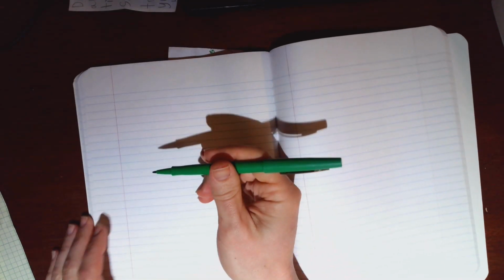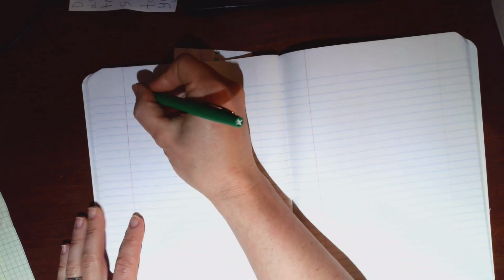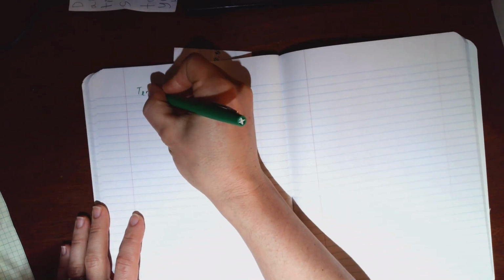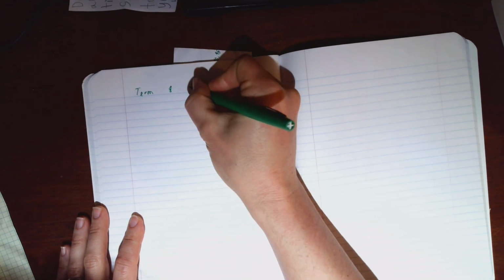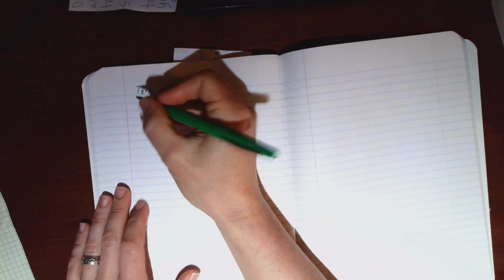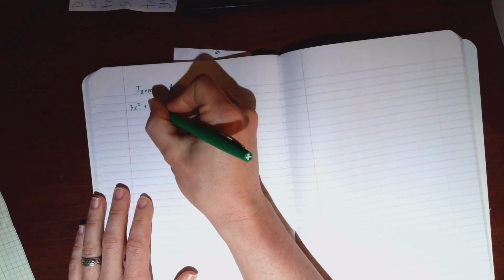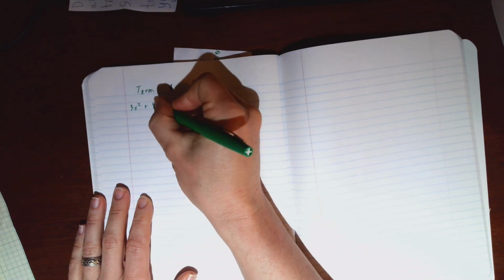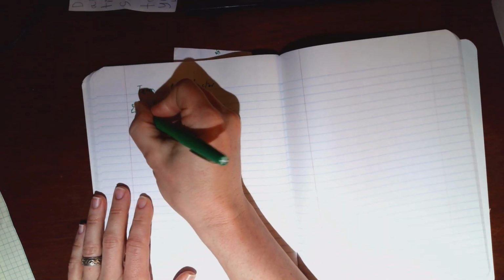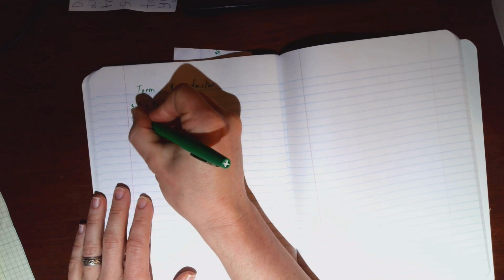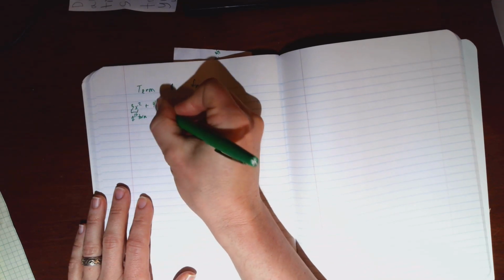Let's begin. The distinction I want to discuss is the distinction between terms and factors. Stated simply, terms are things that are held together by addition. An example of separate terms might be something like 3x squared is one term, whereas 4x is a second term and 1 is a third term. We can say that these are the first term, the second term, and the third term.